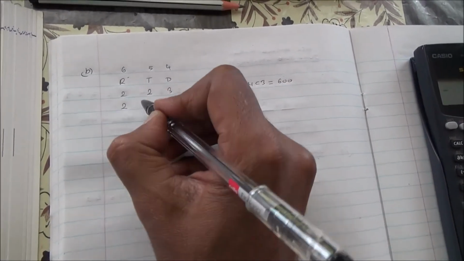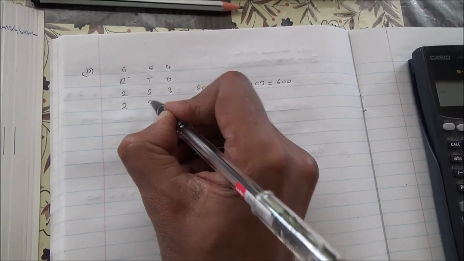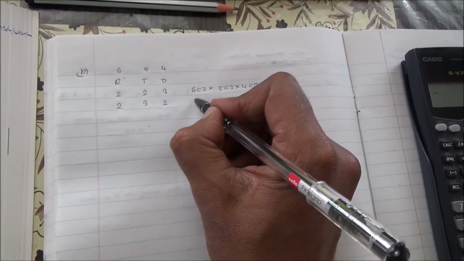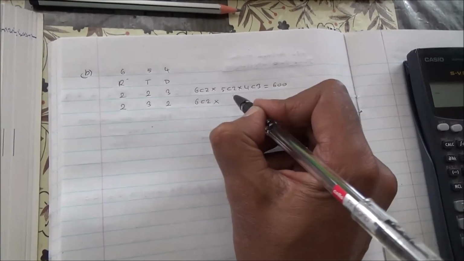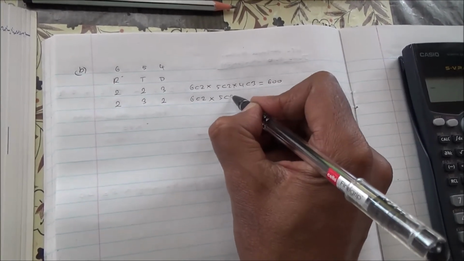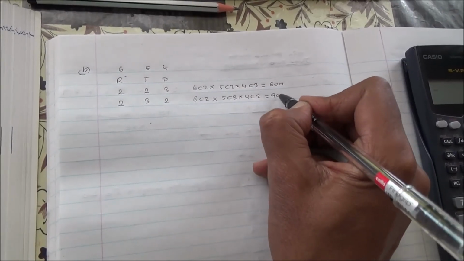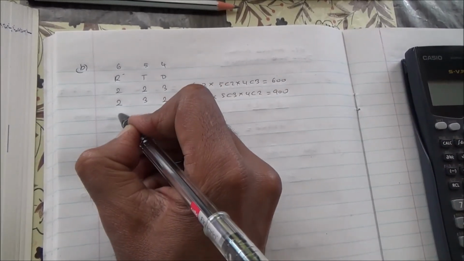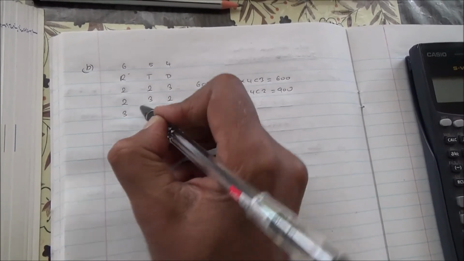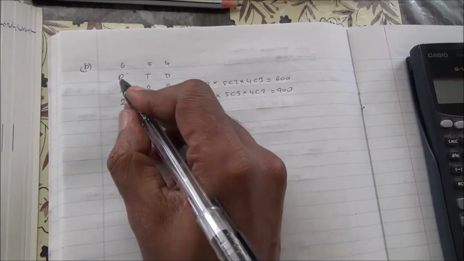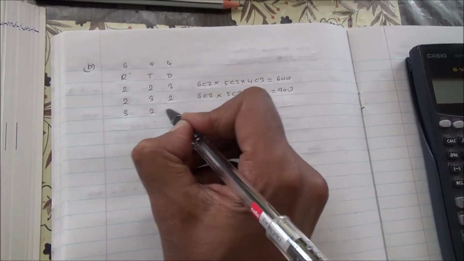You can say at least 2 roses, 3 tulips and 2 daffodils. So that's going to be 6C2 times 5C3 times 4C2, which makes it 900. For the third part, you can have 3 of those roses and then 2 and 2.